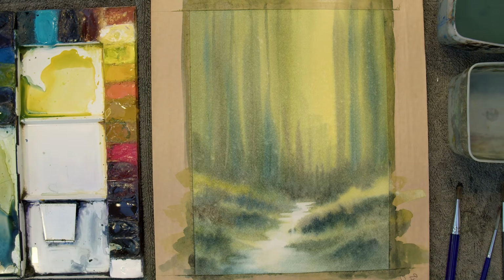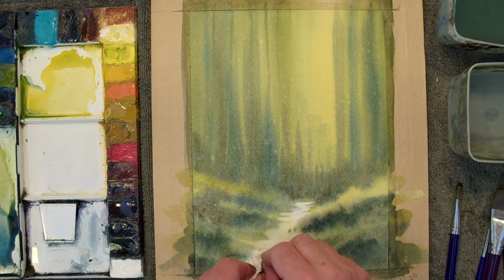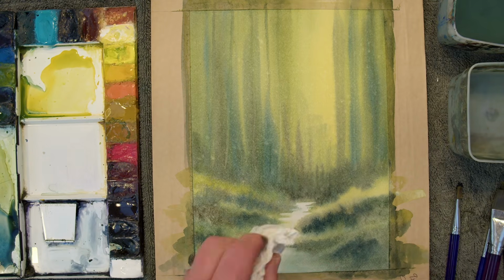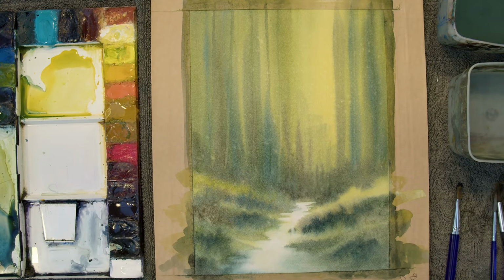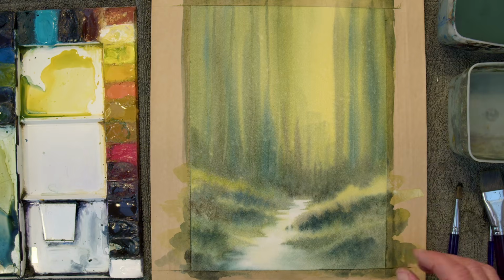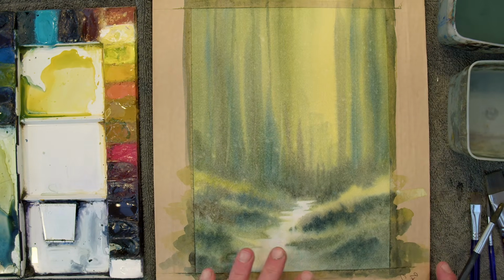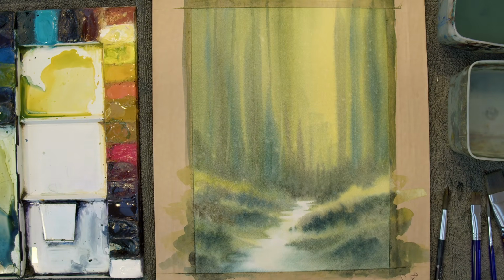Finally, I want to make sure that there is a part of this stream that lets people know that there's some white water coming down here. So I'm going to take my big flat 1-inch brush with clean water on it and lift some of this out so that we have some white all the way down. Help tie together this stream all the way up. We'll see. We might need to fill some of that in later, but for right now, I'm just going to lift that out.